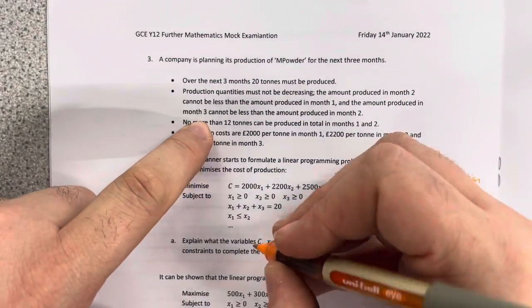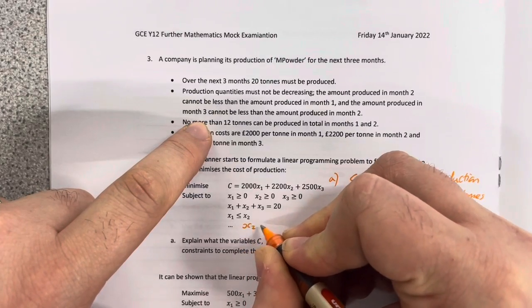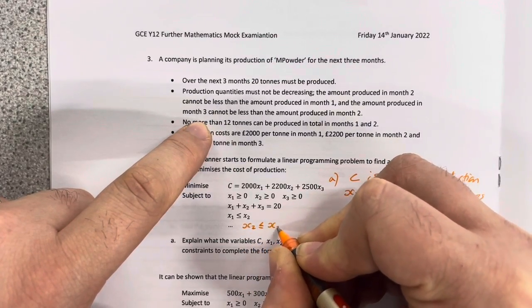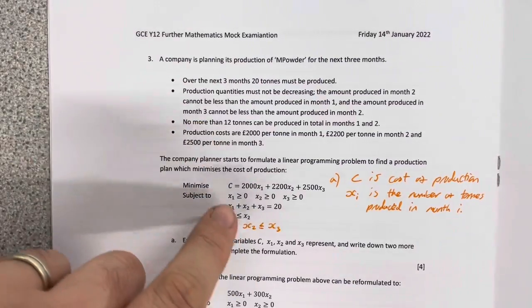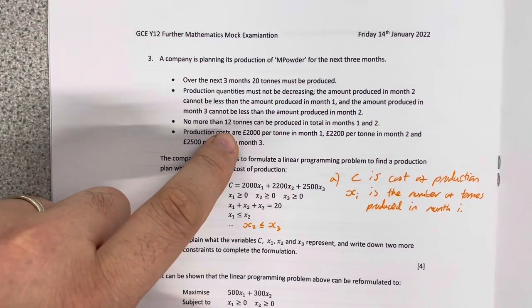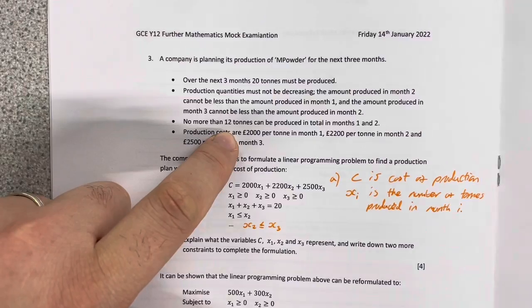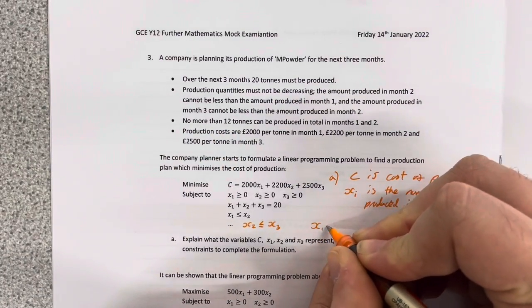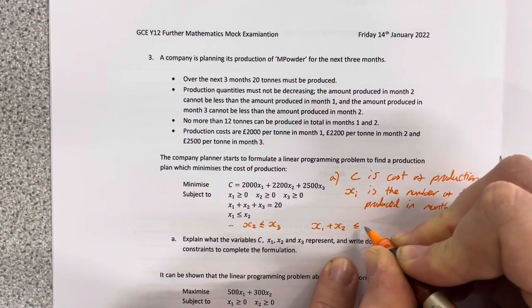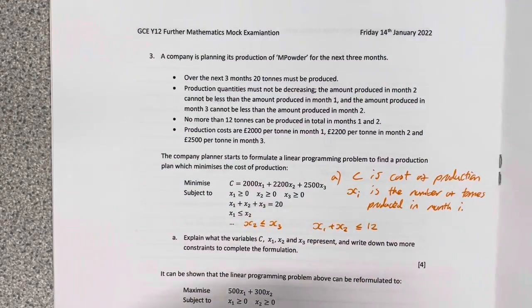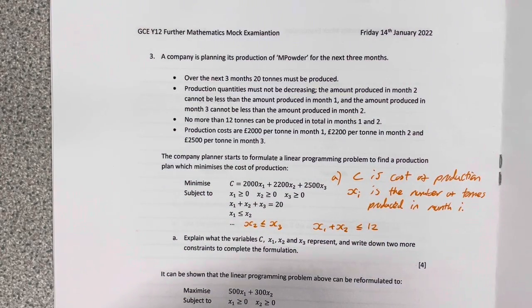So that would look like X2 is less than or equal to X3. Okay. No more than 12 tonnes can be produced in total in months 1 and 2. So in total, X1 plus X2 cannot exceed 12. So those are the other 2 constraints then to complete the program.